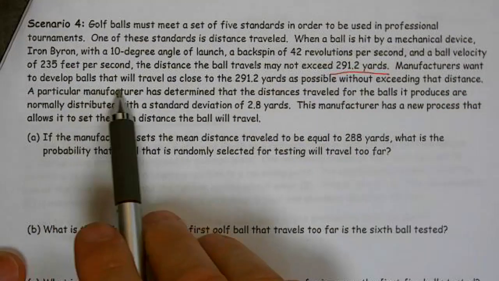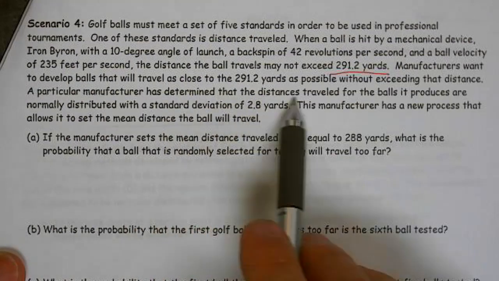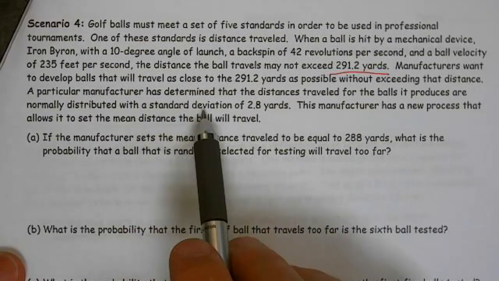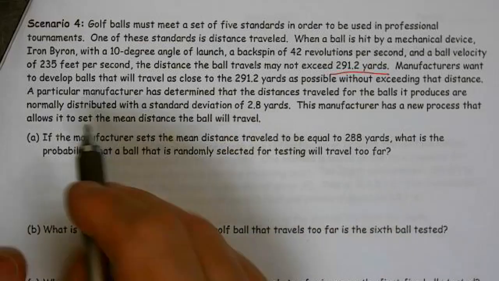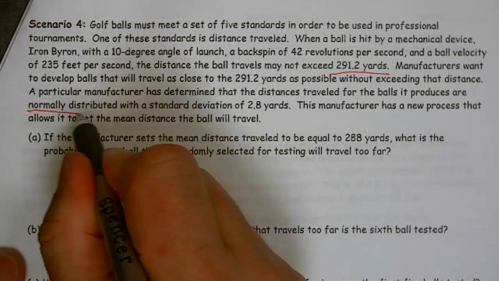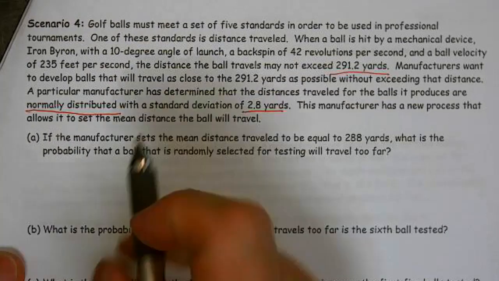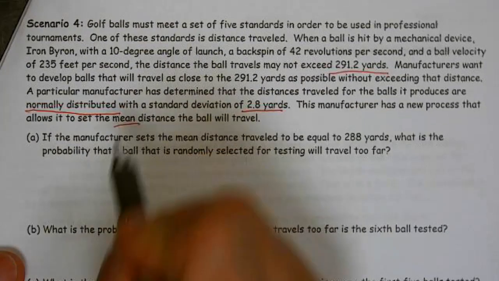Manufacturers want to develop a ball that will be as close to 291.2 as possible without exceeding that distance. A particular manufacturer has determined that the distance traveled for the balls it produces are normally distributed. That's important because as soon as we say that, we can use the normal, with a standard deviation of 2.8 yards. This manufacturer has a new process that allows it to set the mean distance the ball will travel. All right, so they're telling us it'll set the mean.